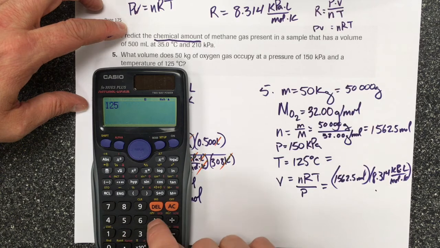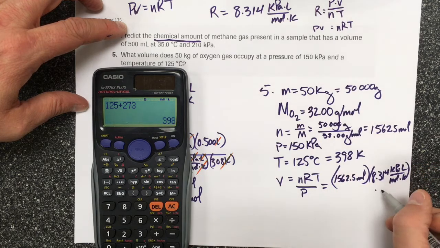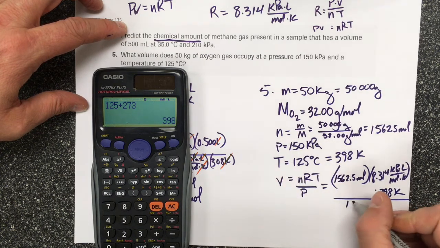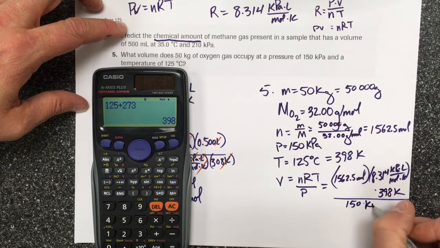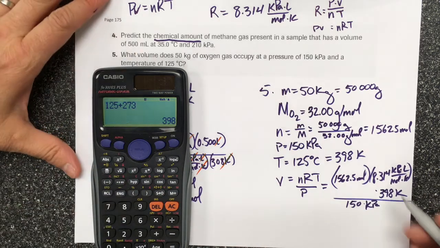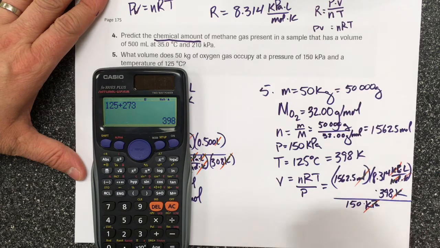So 125 plus 273, this is 398 Kelvin. So we have to have that unit agreement. So 398 Kelvin divided by pressure, and pressure here is 150 kPa. I'm going to double check to make sure I didn't make a mistake with my units. I've got mole and mole, kPa and kPa, liters are what I'm left with, and I've got Kelvin and Kelvin. So all of the units are going to cancel each other out to leave me with liters.